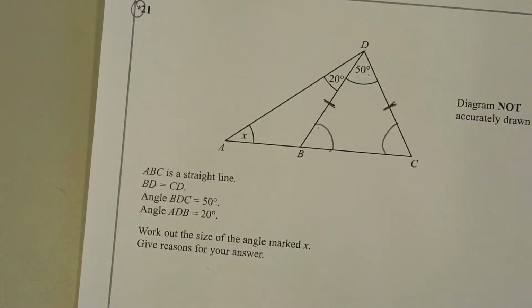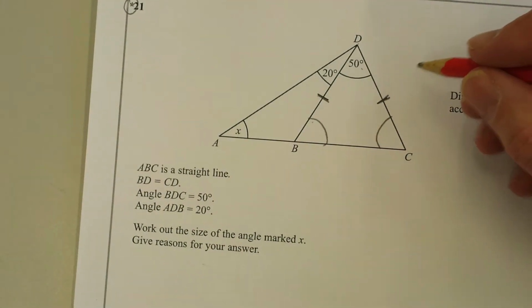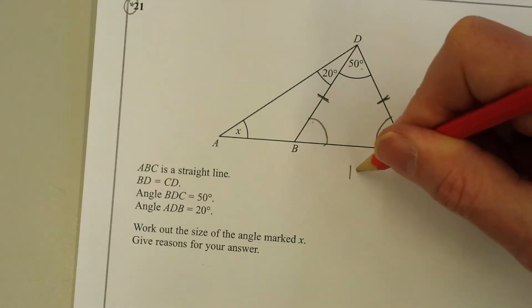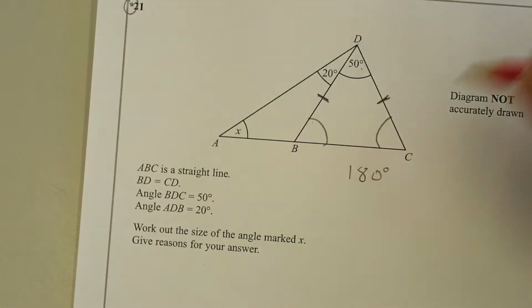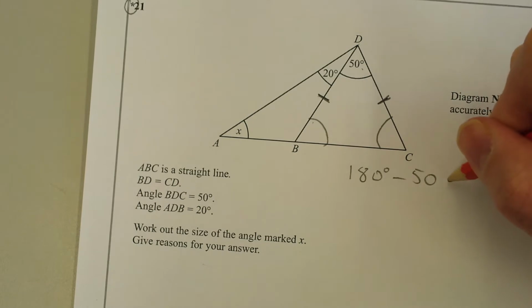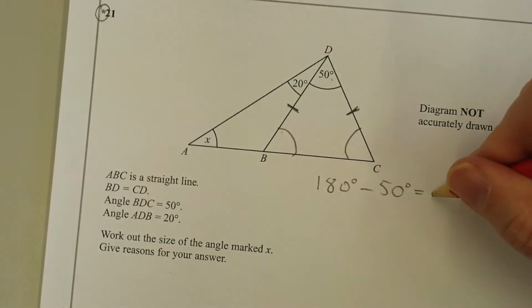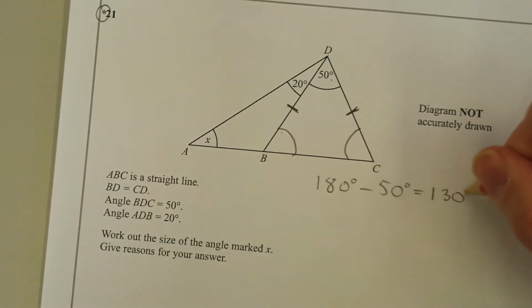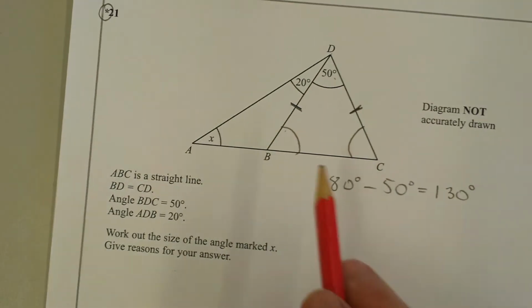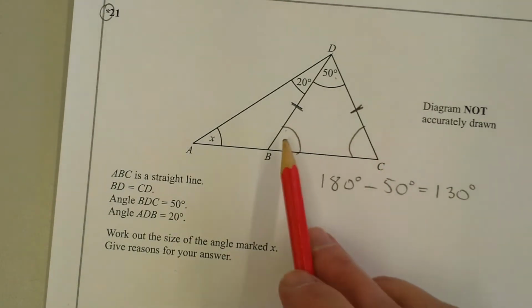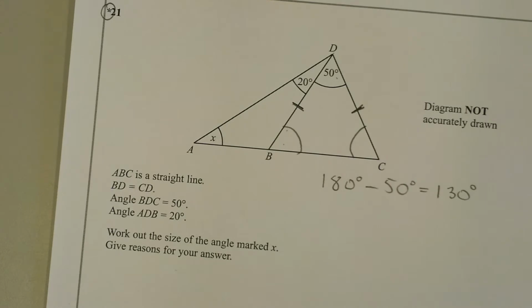Now to find those, probably the easiest way to work it out is 180 degrees minus 50 degrees equals 130 degrees. That means these 2 angles must add up to 130 degrees. And because they're the same, what we need to do is divide those by 2.